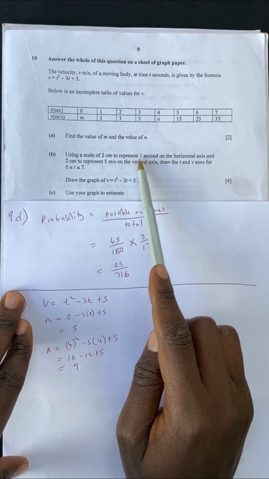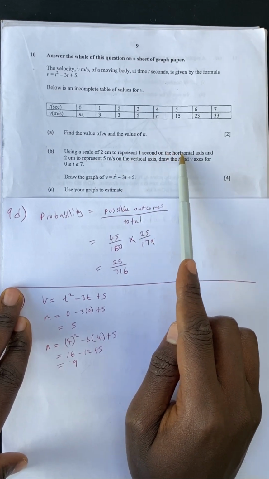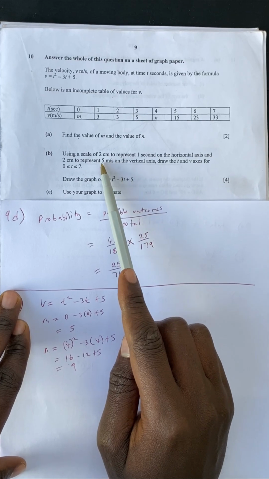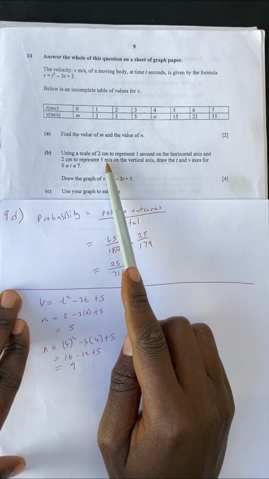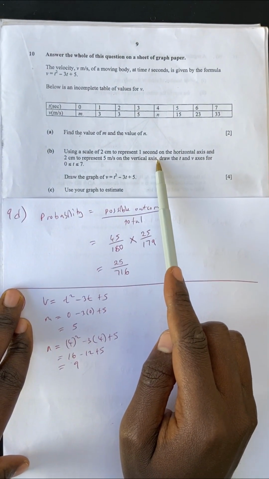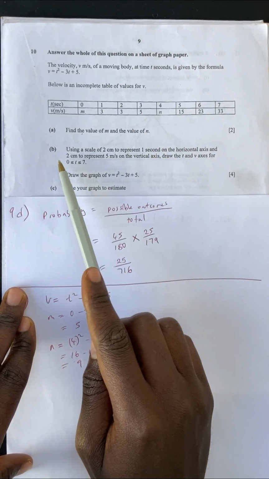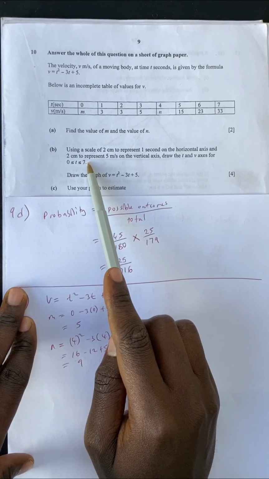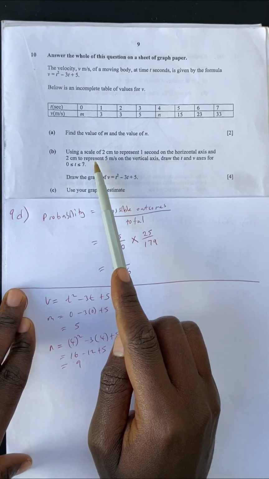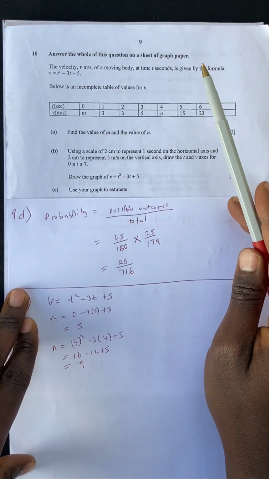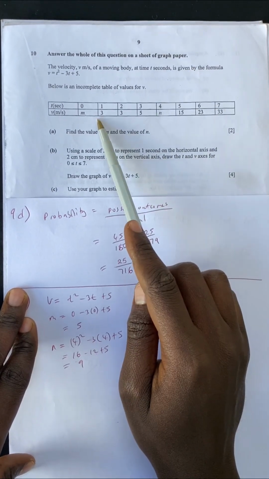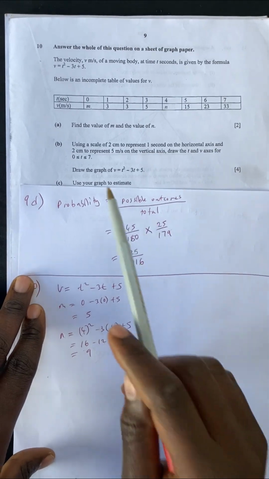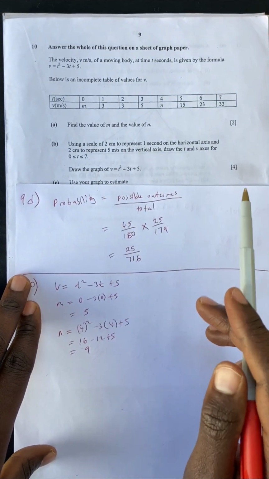So what it means is that our time we're going to put on the x-axis, the horizontal axis, and our velocity on the vertical axis, which is the y-axis. The time is going to take values from 0 to 7, and for our velocity, the smallest value is 3 and the largest is 33. So we're just going to fit it using the scale that we are told here.